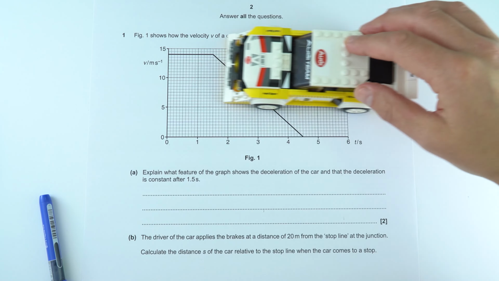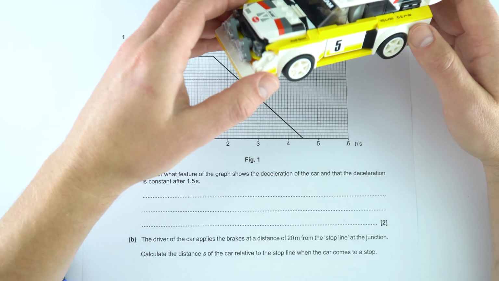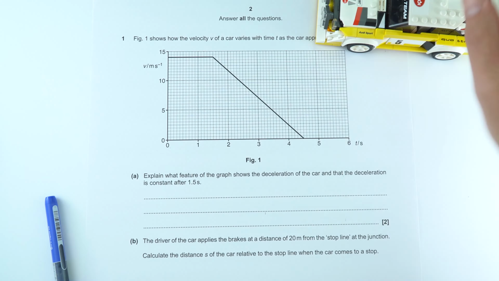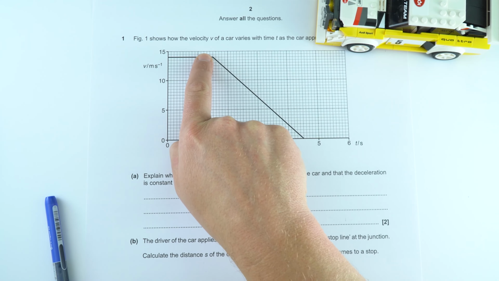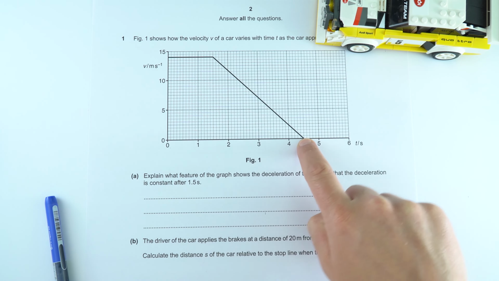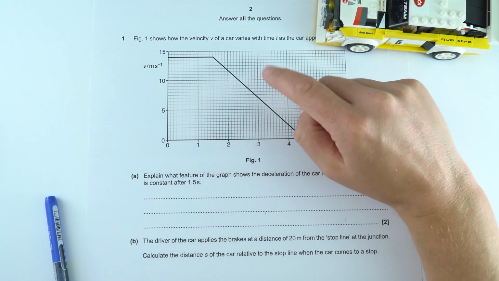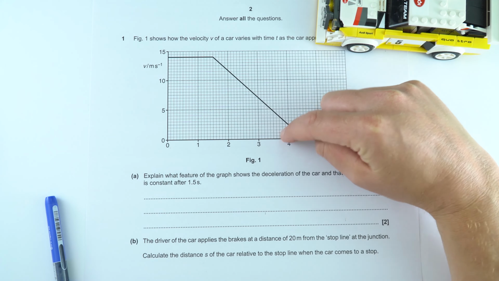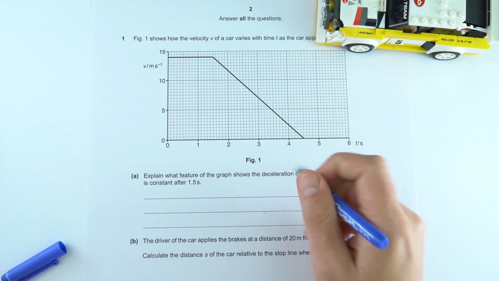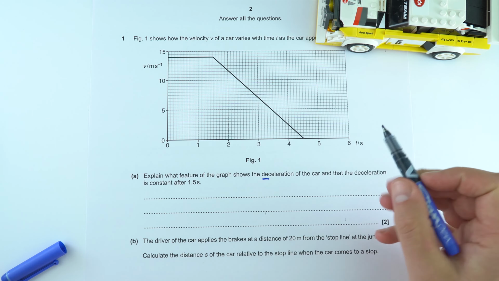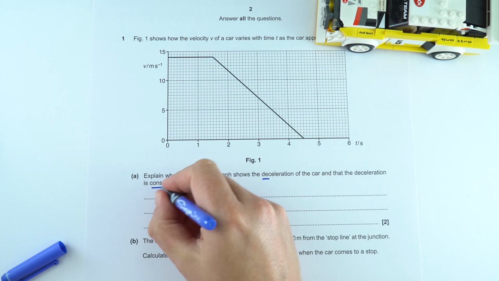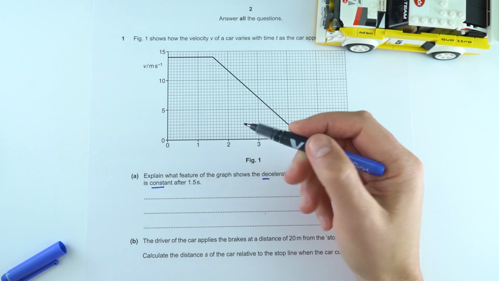So this question had a velocity time graph and it showed a car which was stopping, and it includes both where there's a constant velocity and also the point where the brakes have been applied and then it comes to a complete halt. So which feature of this graph shows the deceleration? And it's important here to note we're looking at something which is slowing down, so it's a deceleration. And also, why is this deceleration constant after 1.5 seconds?